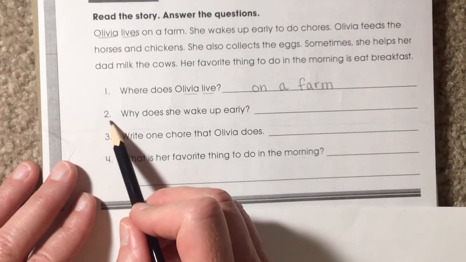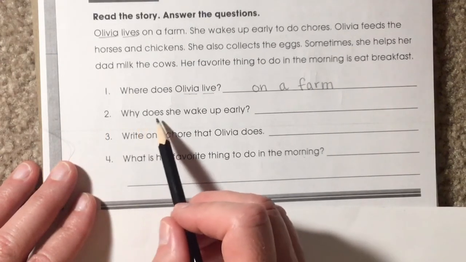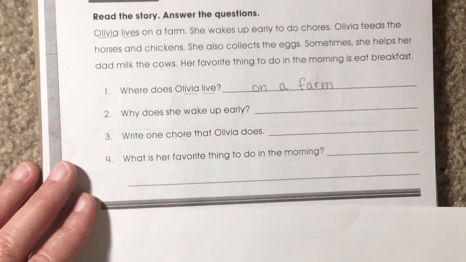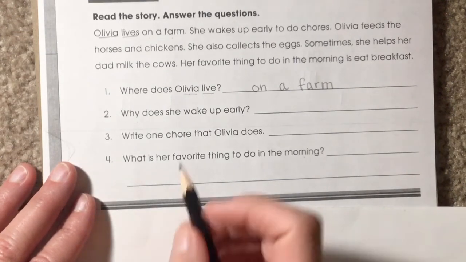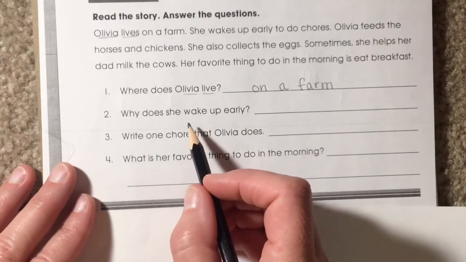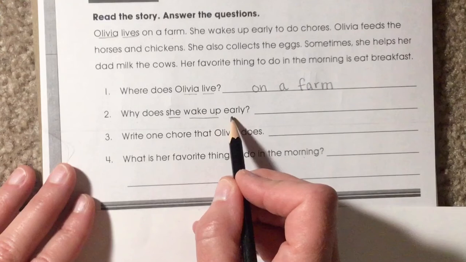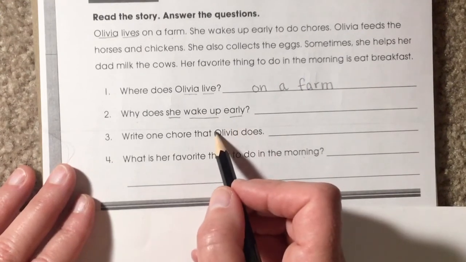Great job. Number 2, why does she wake up early? What does the story say? Let's look for key words like she wakes up early.